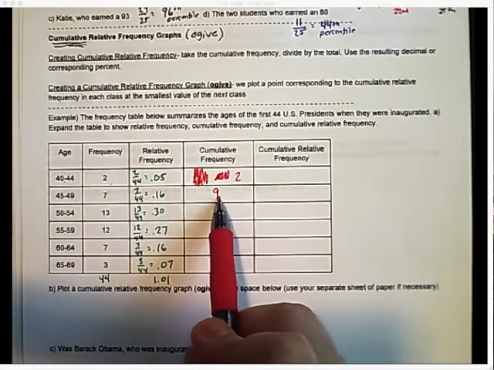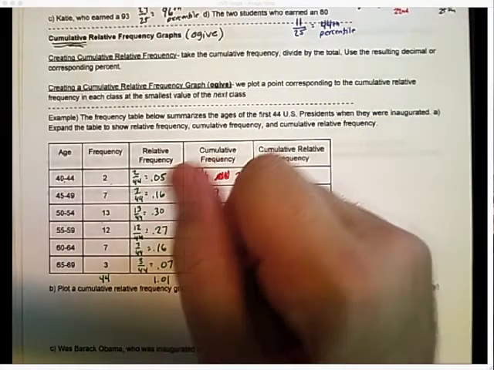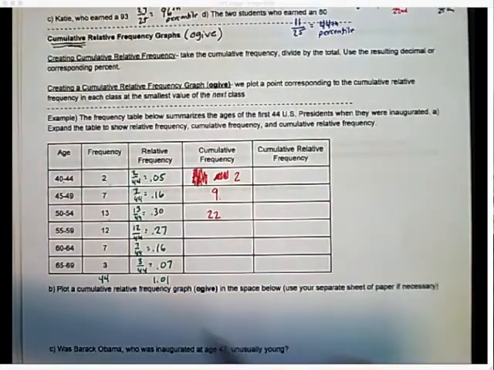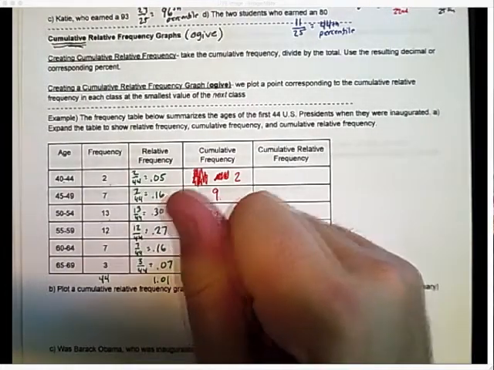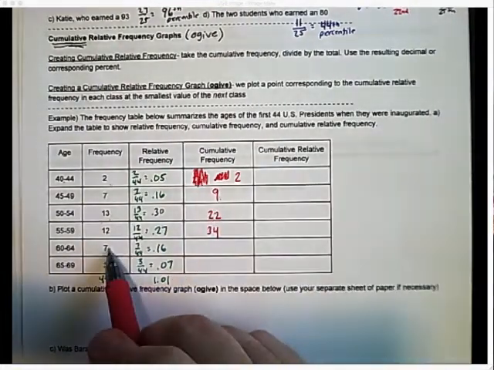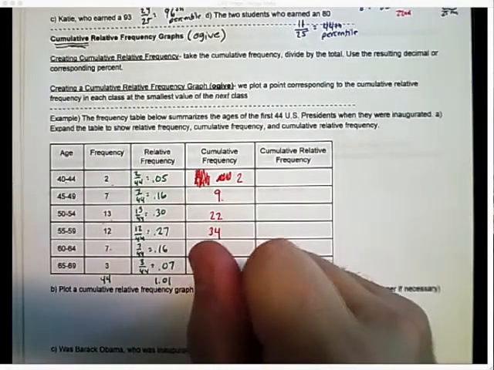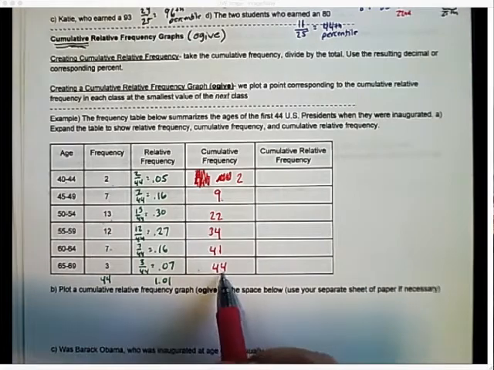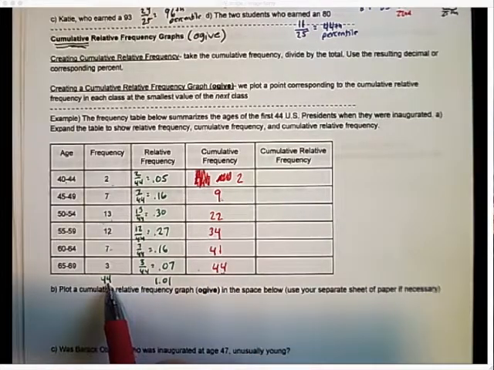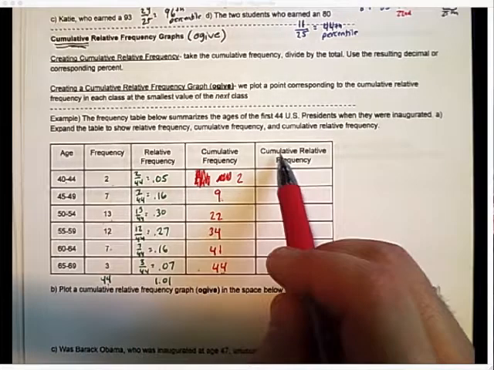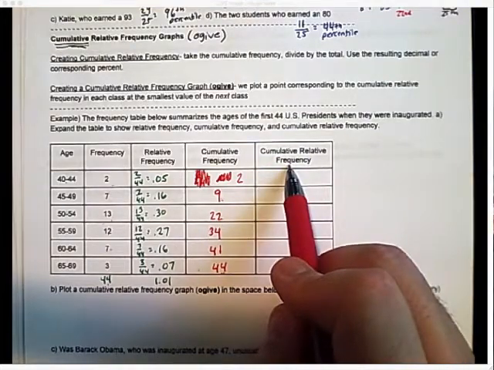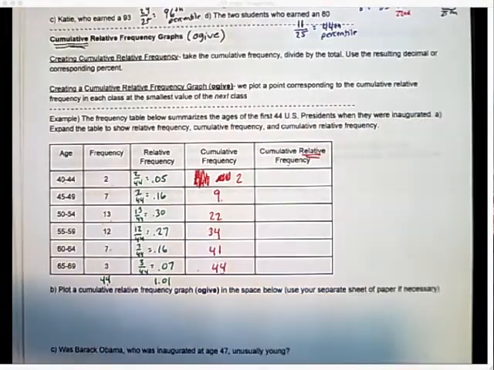Then you need to take this 9 and add this 13. So that gets me up to 22. Plus this 12 gets me up to 34, plus this 7 gets me up to 41, plus this 3 gets me up to 44. When you get to the last row, this number should equal the total. Okay. Now to find the cumulative relative frequency, this is relative, so we're looking for percents, just like we were looking for percents there.